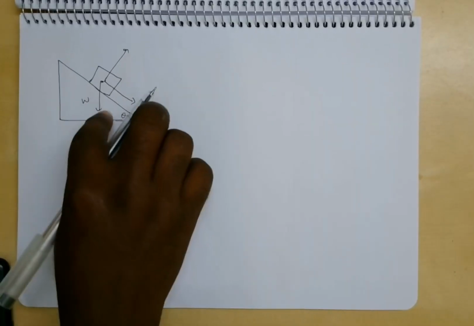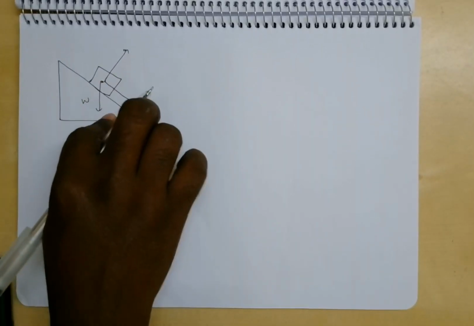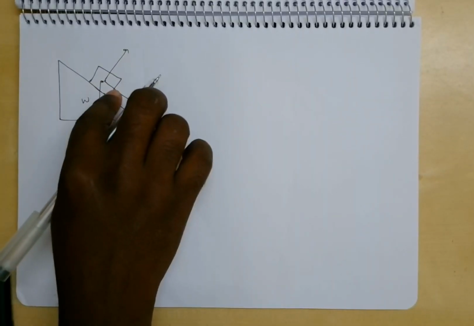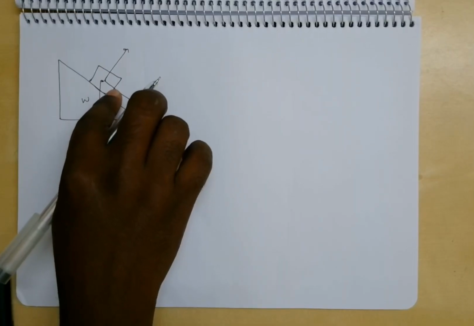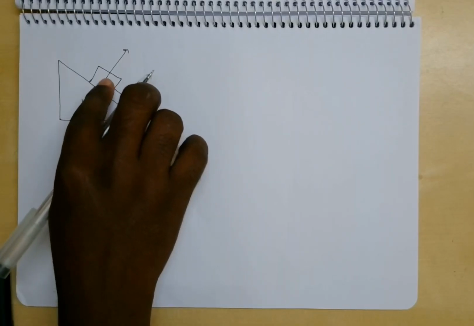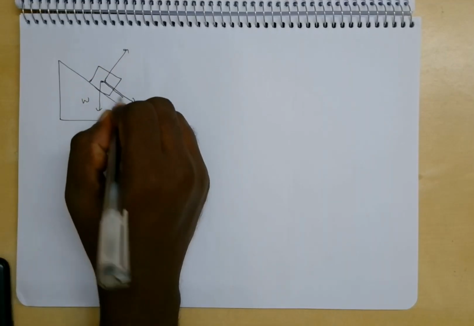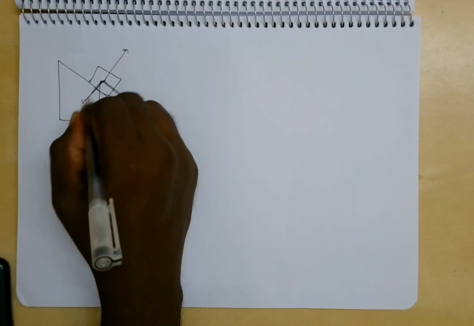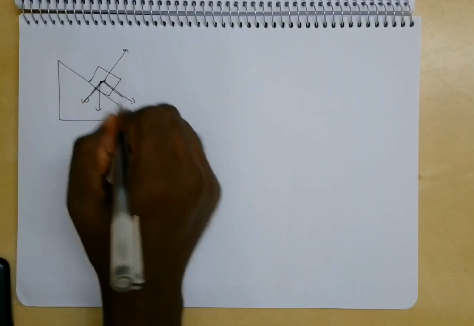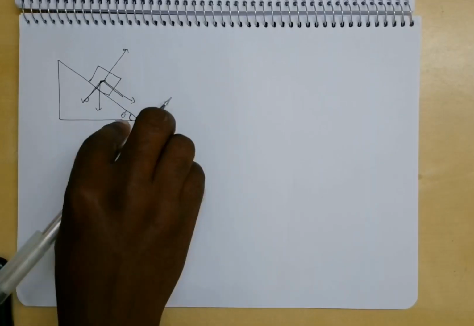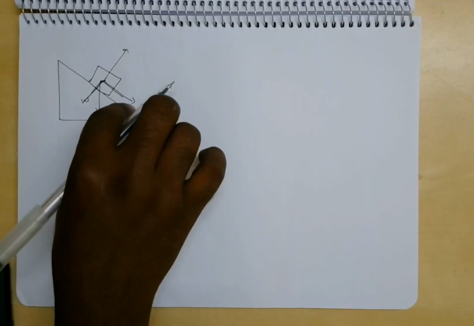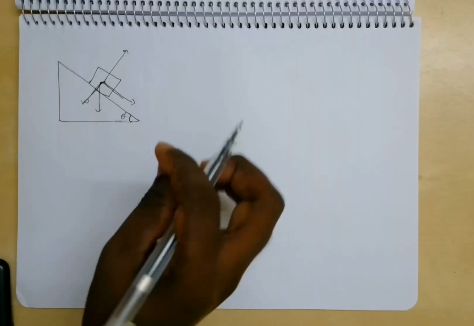So we have to split this W in terms of contact force. We have to split the W in terms of its horizontal component and vertical component. Remember, this is the theta. So if this is the theta, this is also the theta.